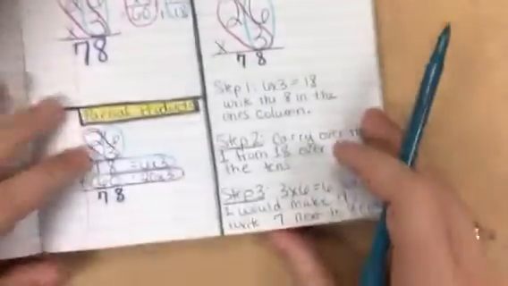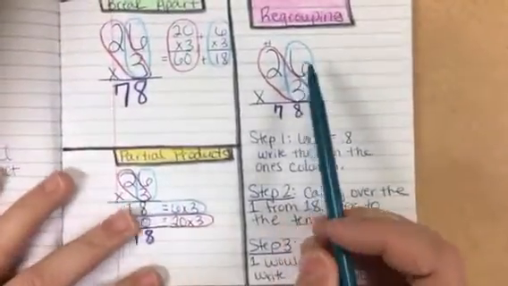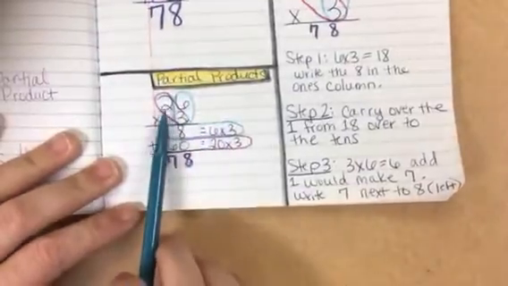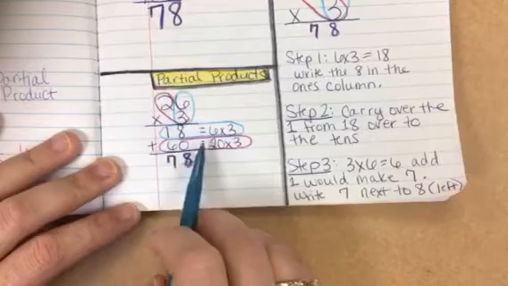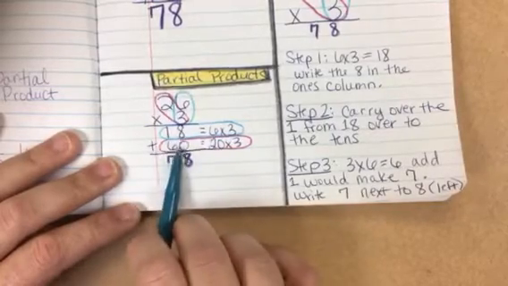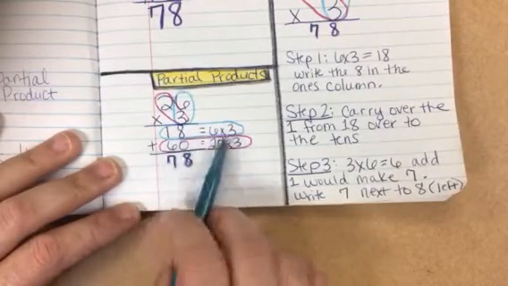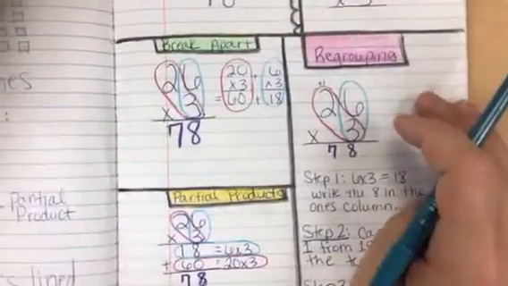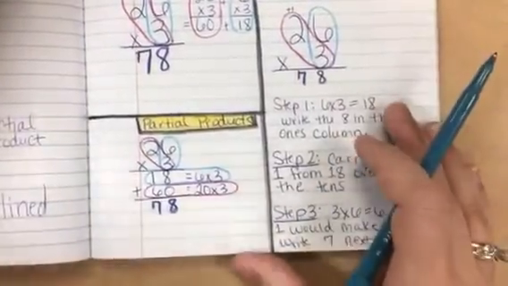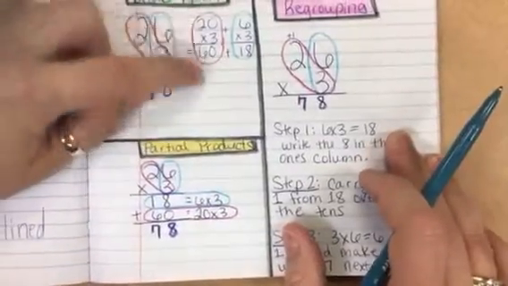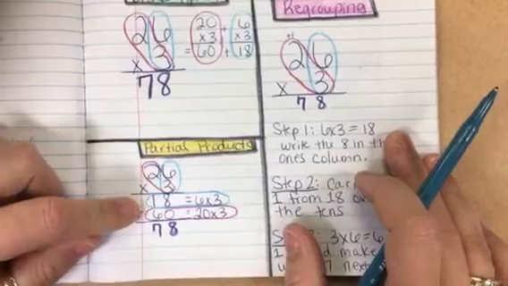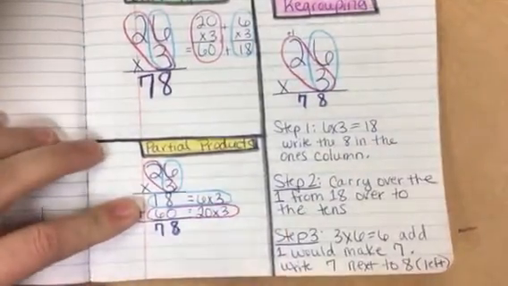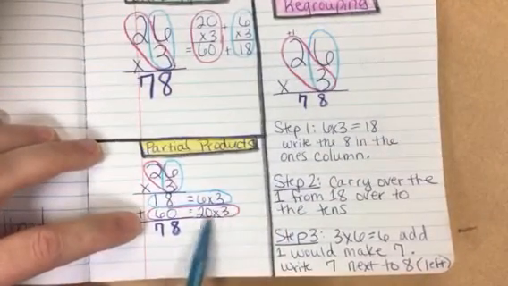In our regrouping, our partial products down here, we did the same thing and broke up the 26, 20 plus 6. We just did it with the ones first, the tens second, and we did it horizontally instead of vertically like break apart. Even though break apart is sometimes easier to do because we have our place values lined up, and this way they're not.